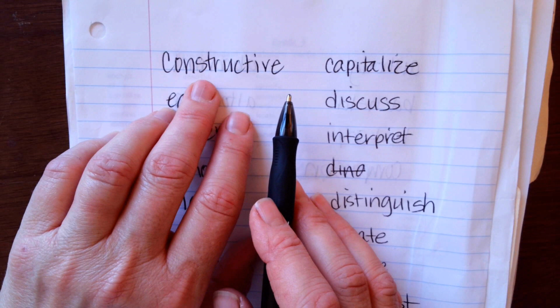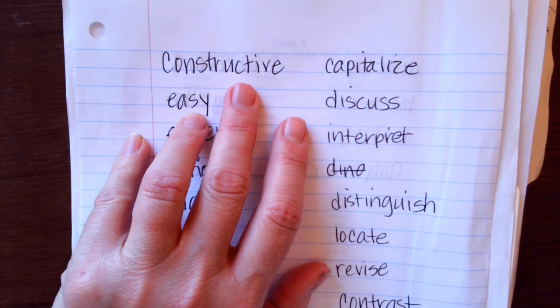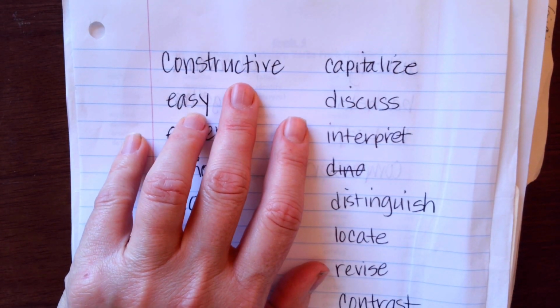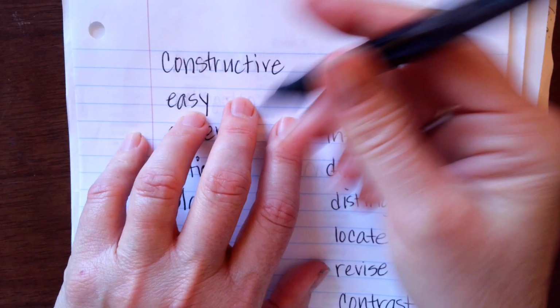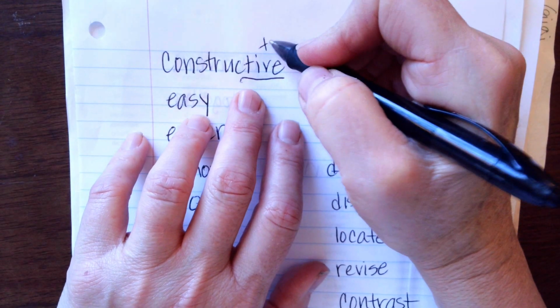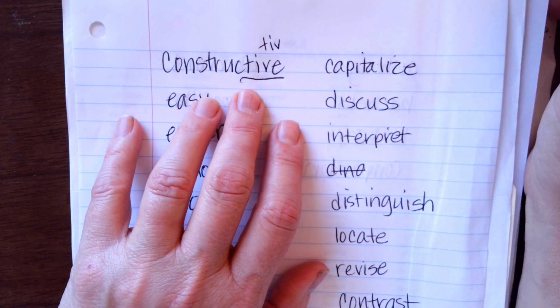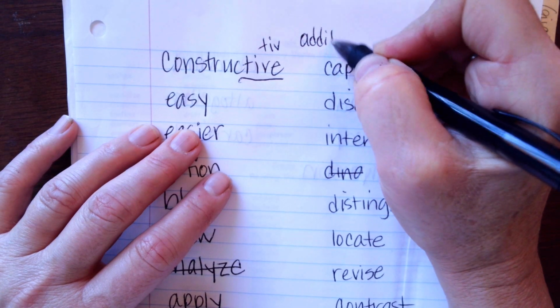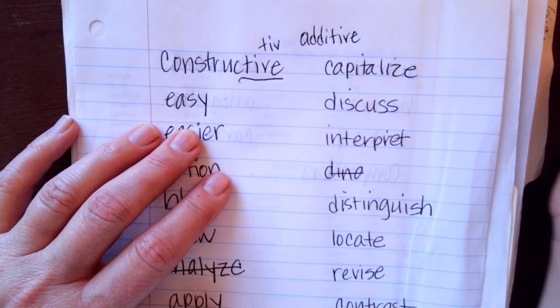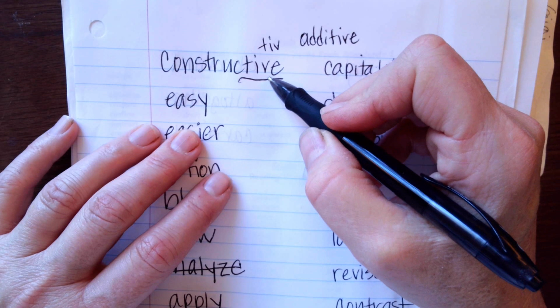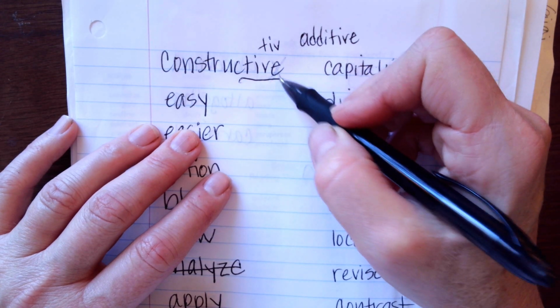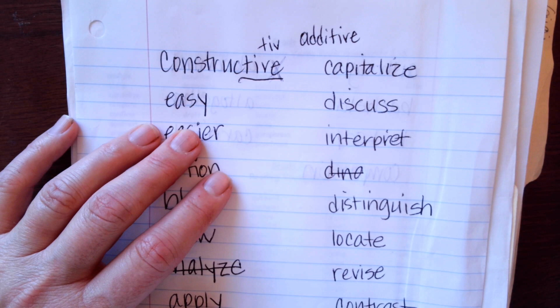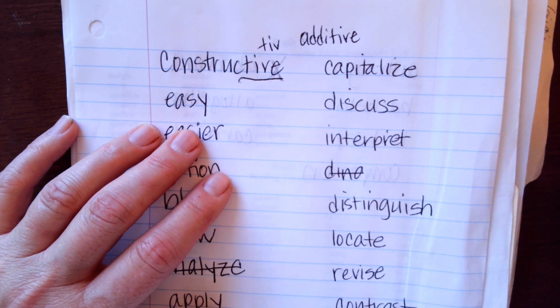Constructive. So if we sounded it out, it's constructive. What word do I know like constructive? So sometimes T-I-V-E, most of the time it actually makes tiv instead of tive. So like the word additive, we can just try it and say, oh yeah, I know that it's not really a silent E. It's just something there that doesn't do anything. So we're going to remember T-I-V-E oftentimes makes T-I-V sound, tiv.